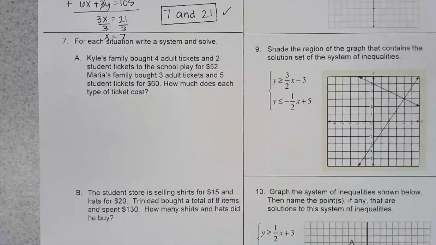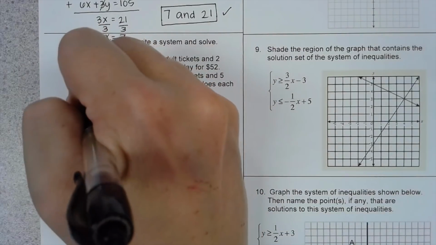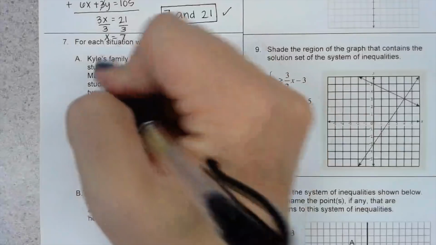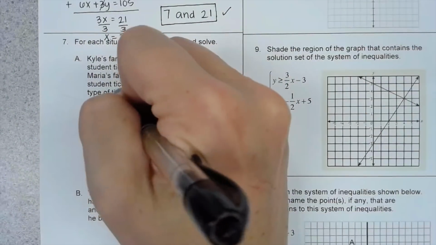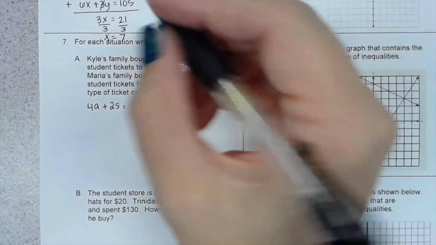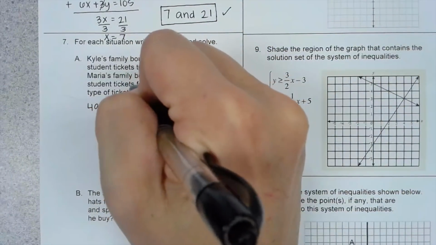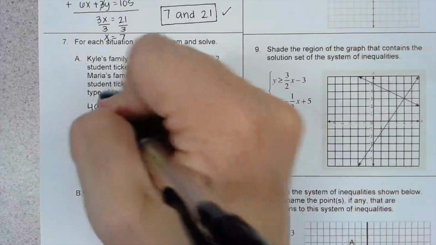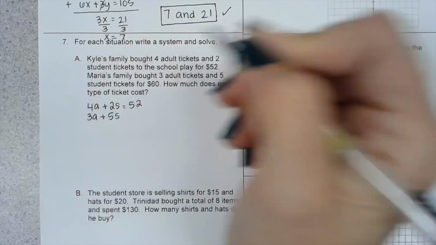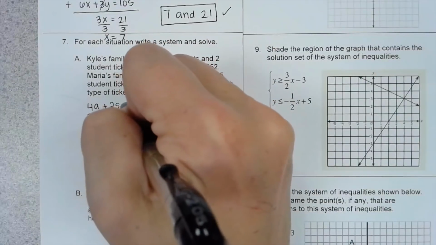Question 7, A, B, and C all expect you to be able to write a system of equations to solve the problem. Kyle's family bought 4 adult tickets and 2 student tickets to the school play, and it cost them $52 altogether. Maria's family bought 3 adult tickets and 5 student tickets, and it cost her family $60 altogether.